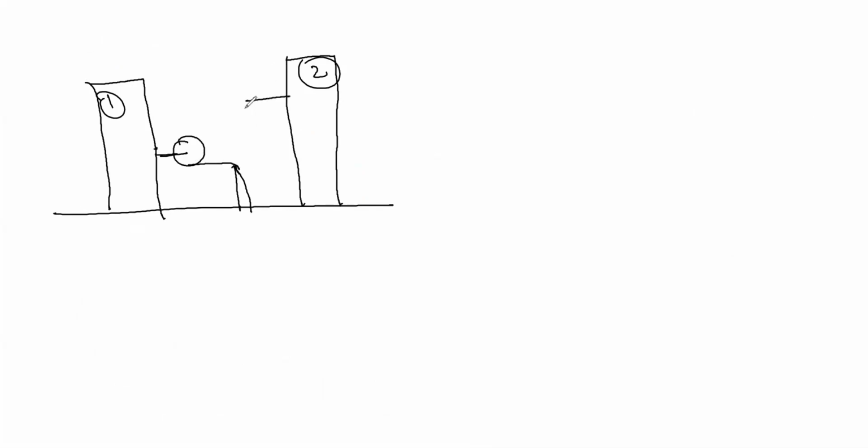Here also one pulley is there. This is the configuration. Now the two pulleys are also moving. Only this is the attached one. This is just a holding point.